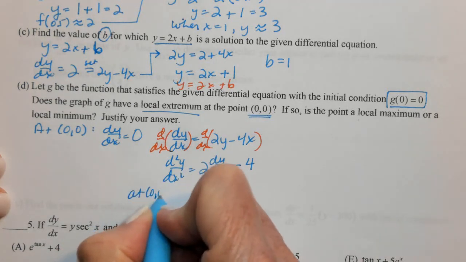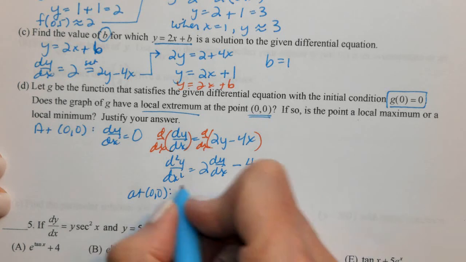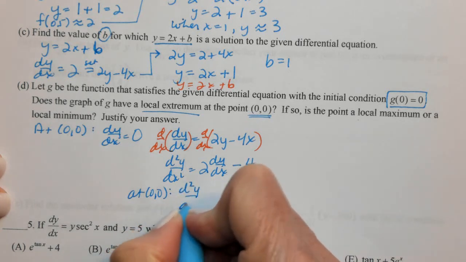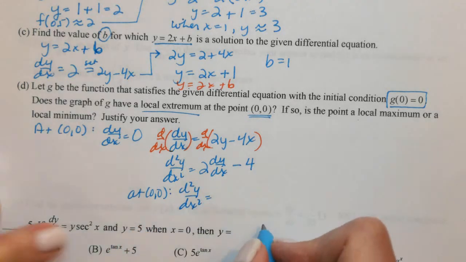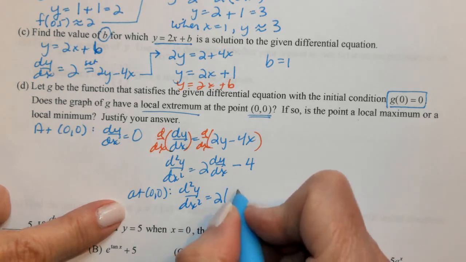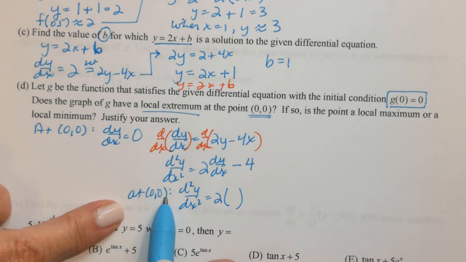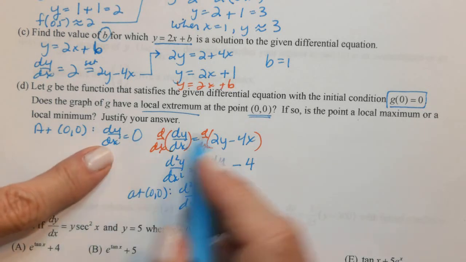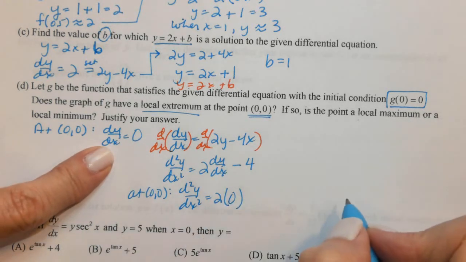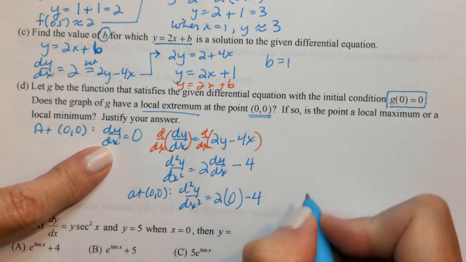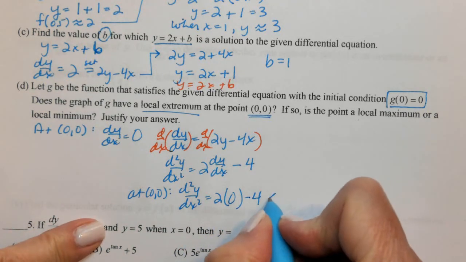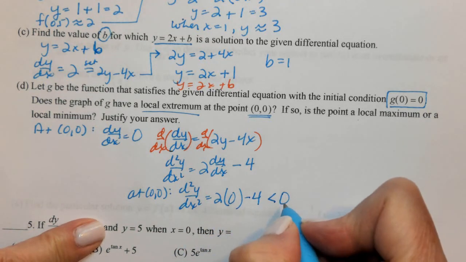At 0, 0, the second derivative is equal to 2 times, you guys, what was dy dx at 0, 0? Well, we already found that. It was 0. Minus 4, this is negative.